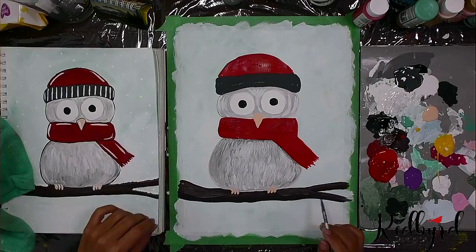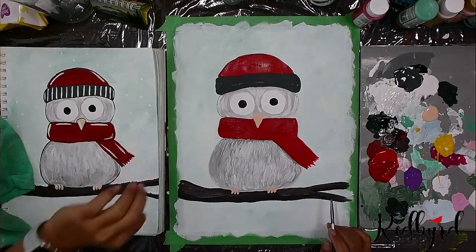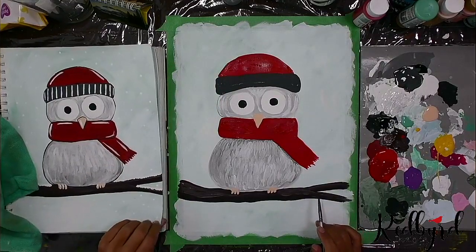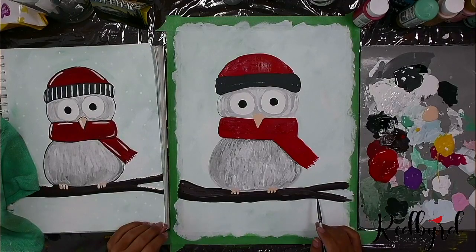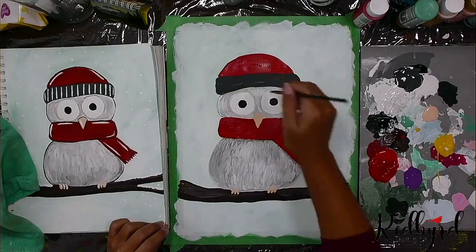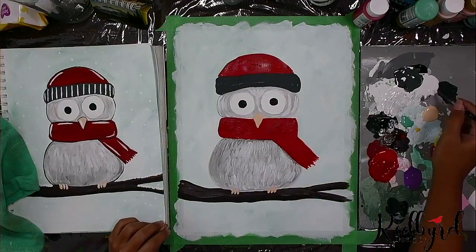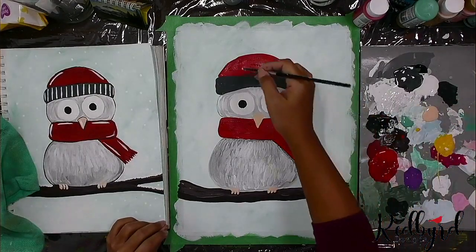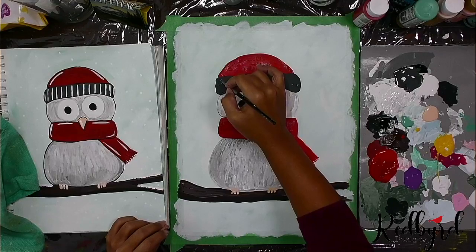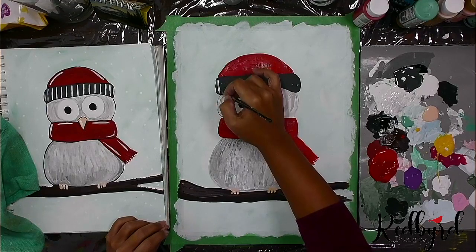Alright guys, so he's starting to come together. We've just got some finishing touches left. Let's see, where were we? Let's add some stripes onto his hat. Just going to grab my medium round for this. It's maybe 1 or 2 steps up from my liner brush, and we'll just add some white stripes up here.